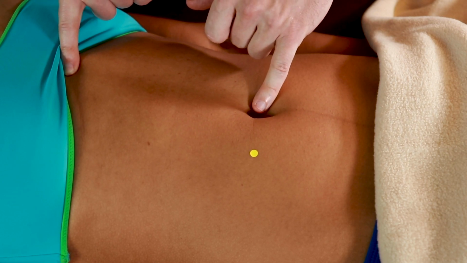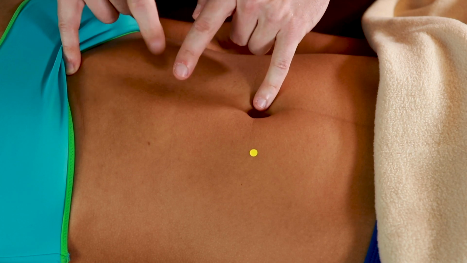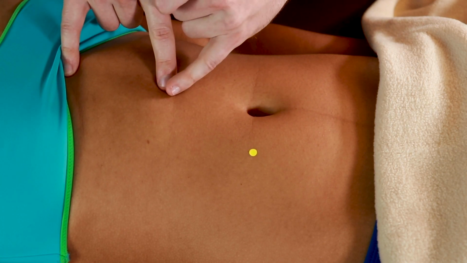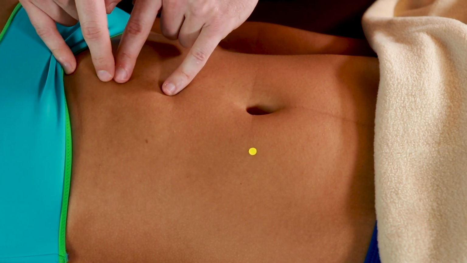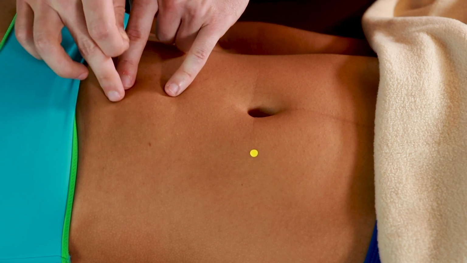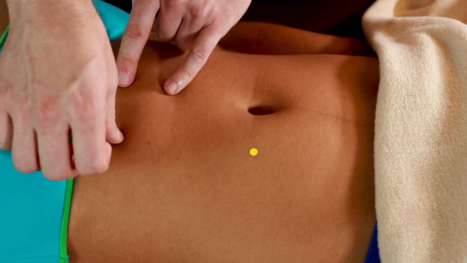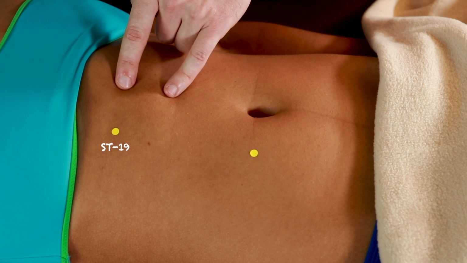Stomach 19 is 6 sun above the umbilicus. So here's 8 sun. Half of 8 is 4. Halfway between 4 and 8 is 6. And we come 2 sun lateral to the midline for stomach 19.